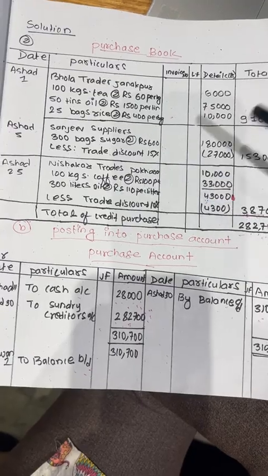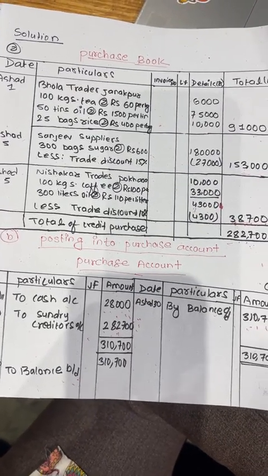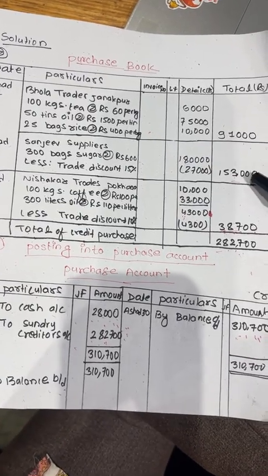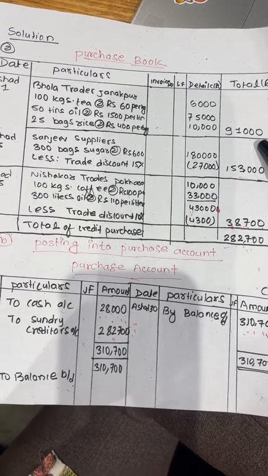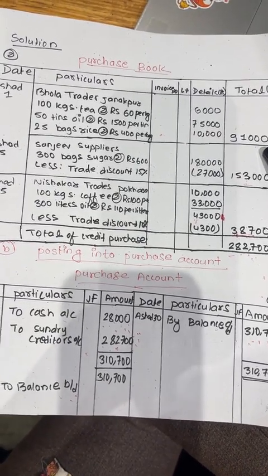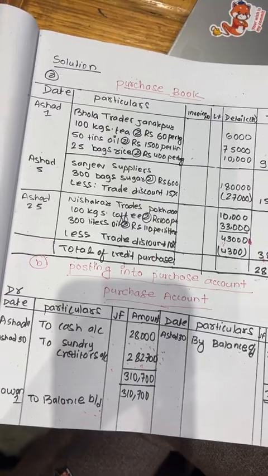Now we observe carefully that there is no trade discount. Therefore, the full amount of 91,000 is recorded. And since this is a credit transaction, it is eligible for the purchase book.